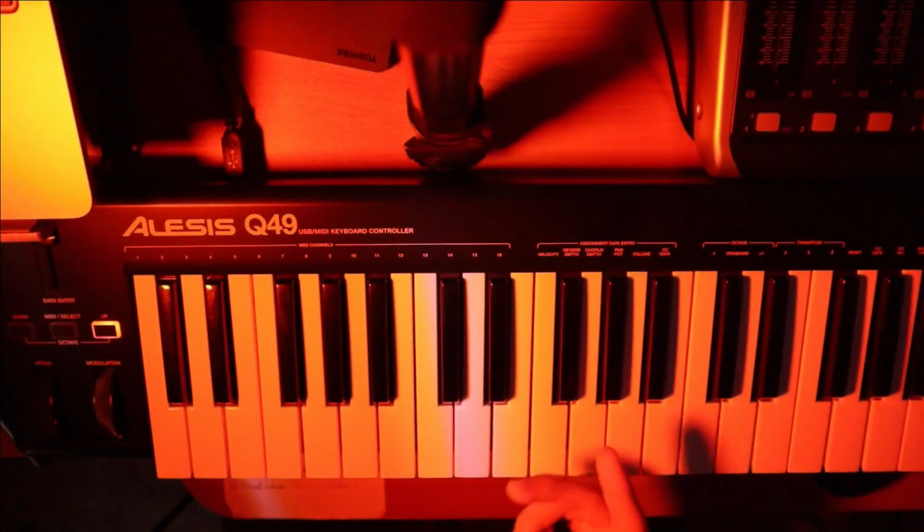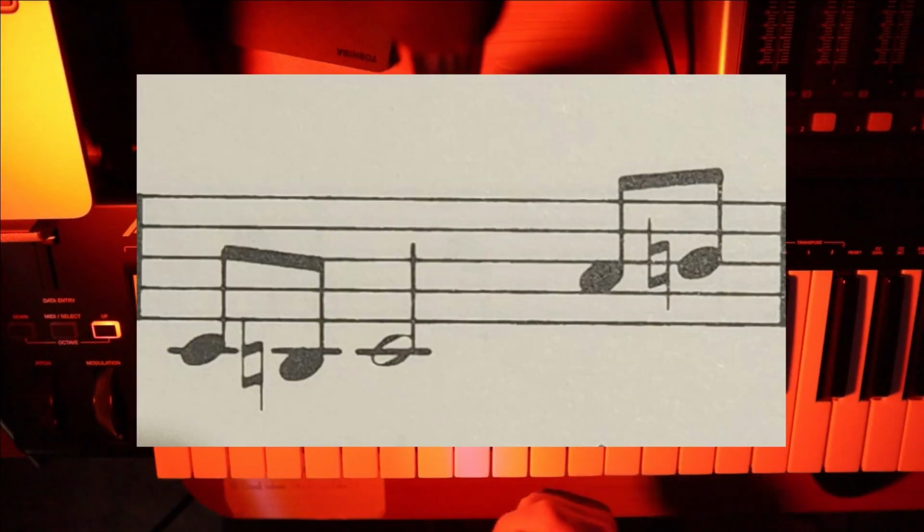Anyway, for accidentals, they only apply to one note, so for different octaves you'll need to rewrite them.